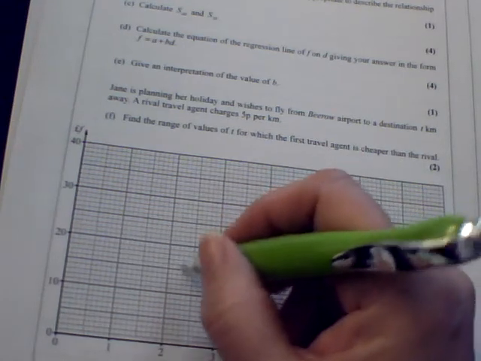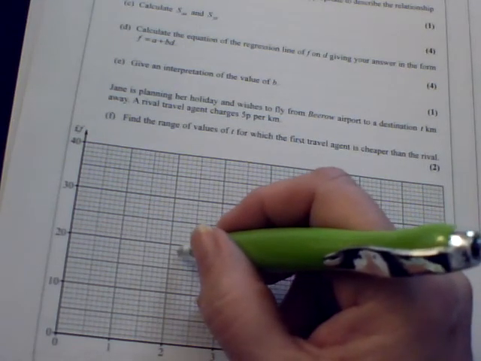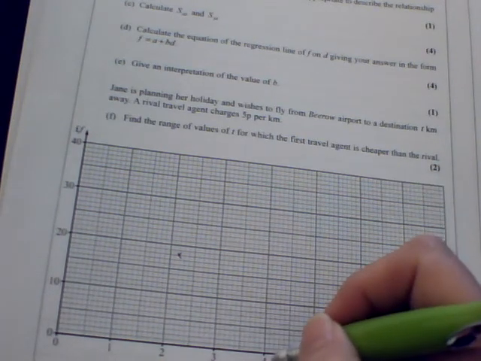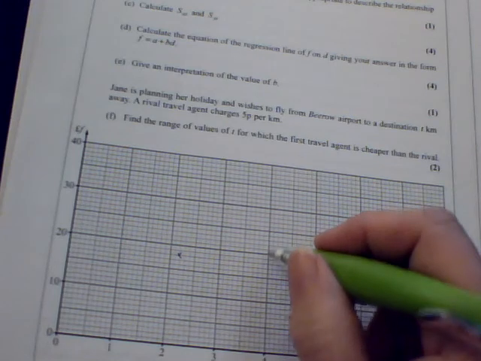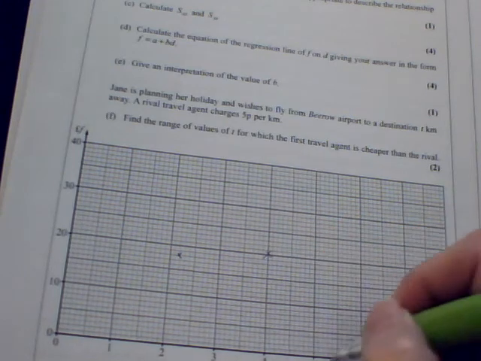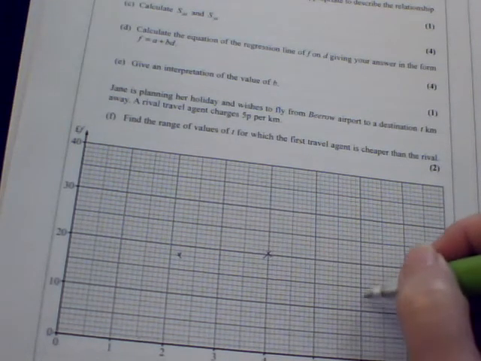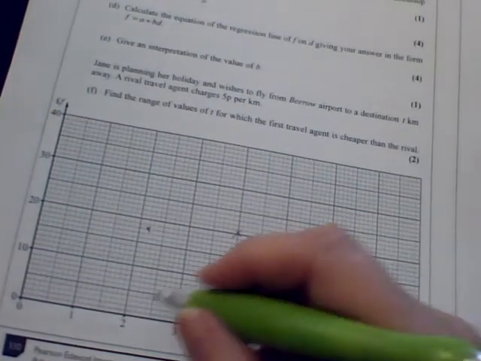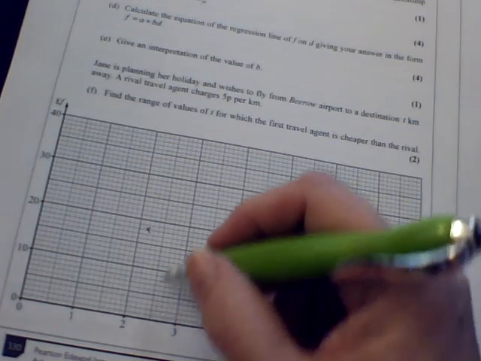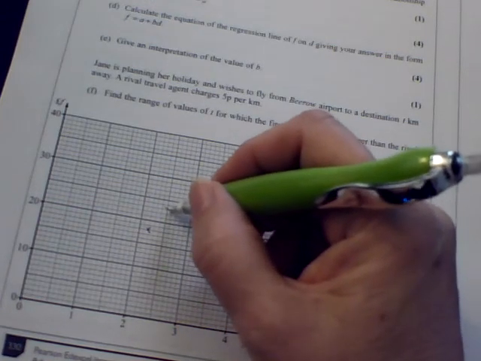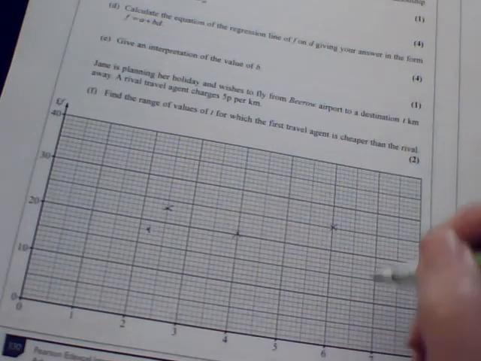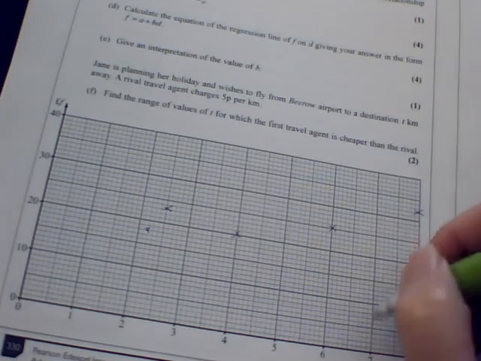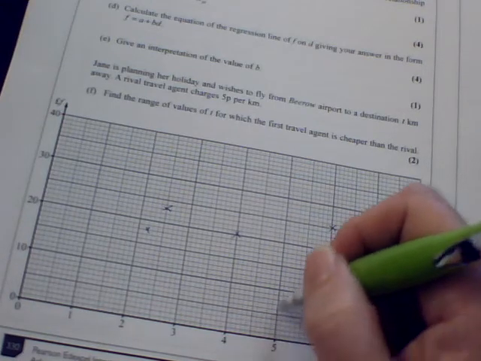Don't forget to always check the axes. 2.2 and 18, there. 4 and 20, 6 and 25, 2.5 and 23, 8 and 32, and 5 and 28.